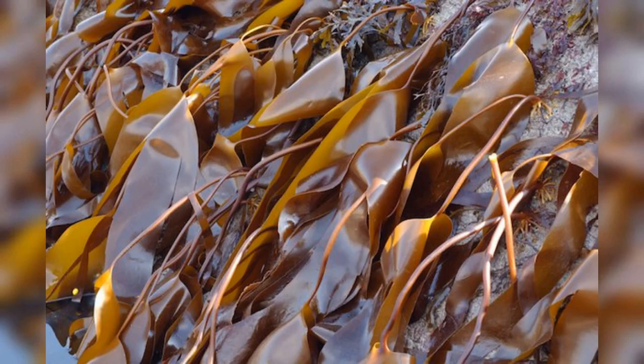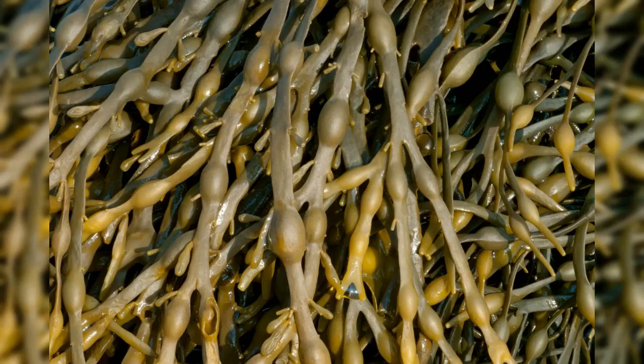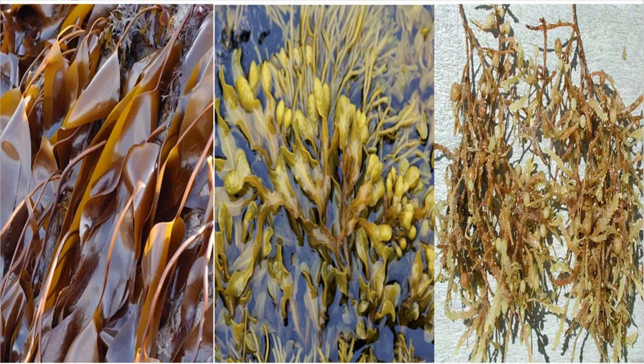Brown algae are named for their brown or olive-green color due to the presence of a pigment called fucoxanthin. They are multicellular, ranging from small filamentous forms to large kelps, and are mostly found in marine environments. Examples of brown algae include Laminaria, Fucus, and Sargassum.